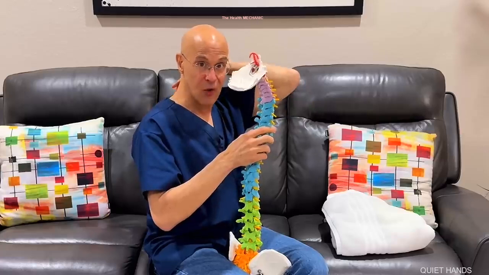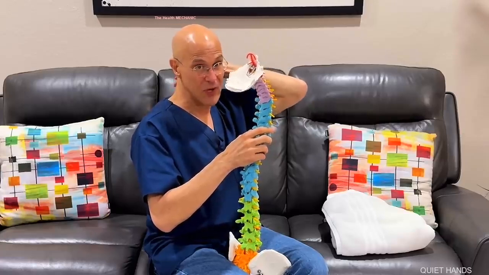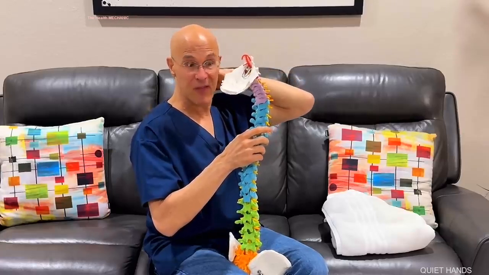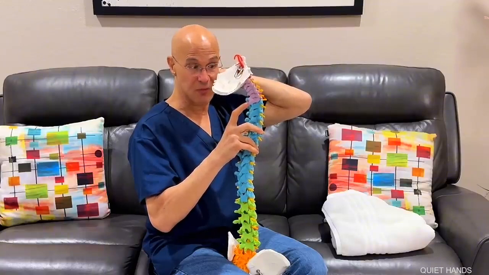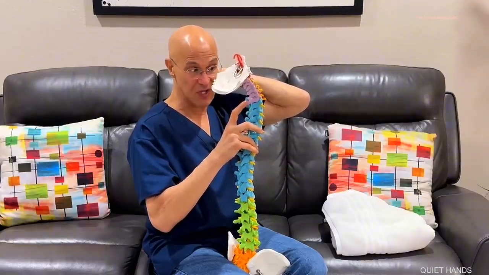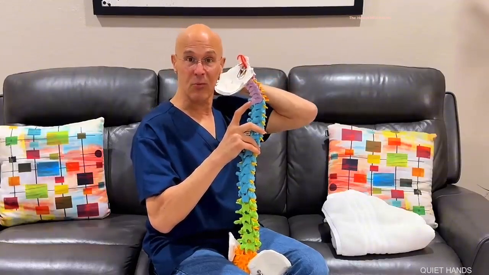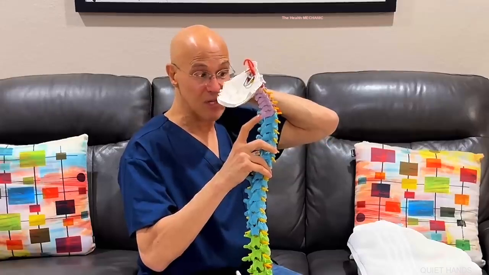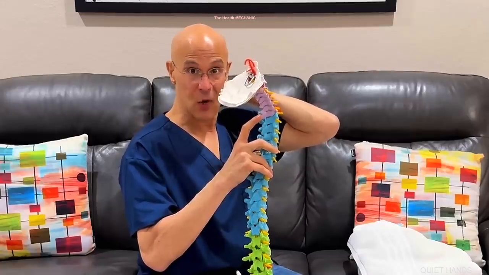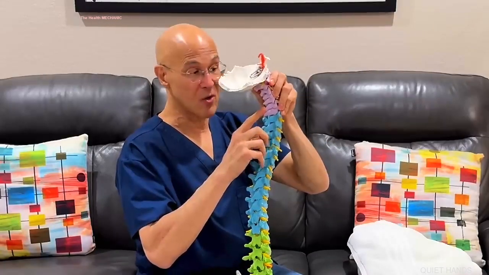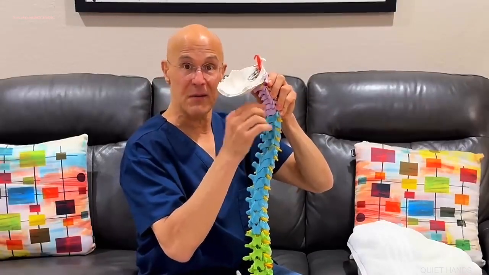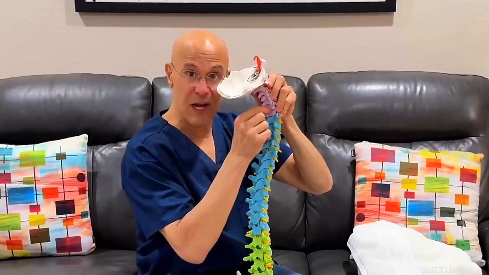Slowly come up, and you'll feel a real large one. Right above that large one, the lowest cervical spine, here's C7. This is usually the vertebral prominence. Go right above it, and this is what we call C6, the 6th cervical vertebra in the spine.